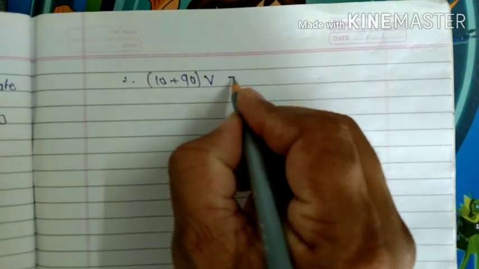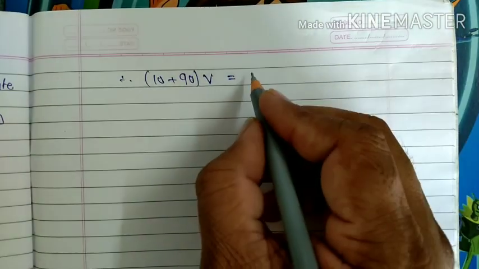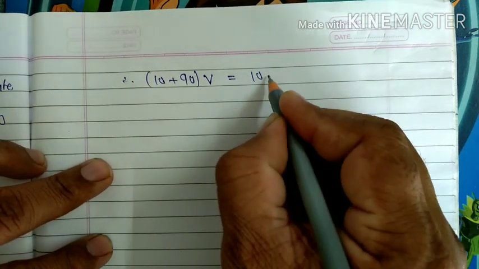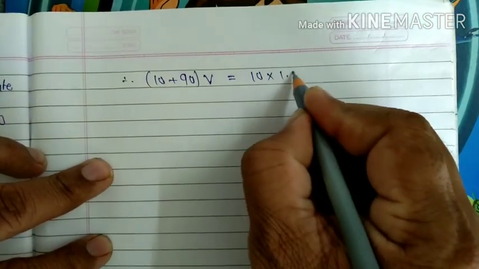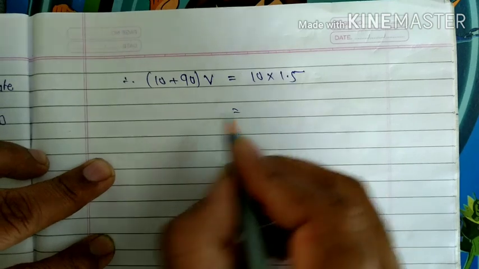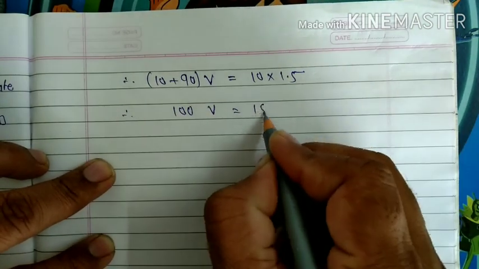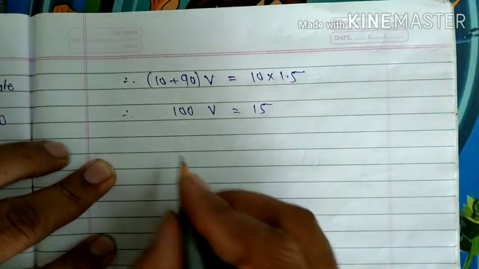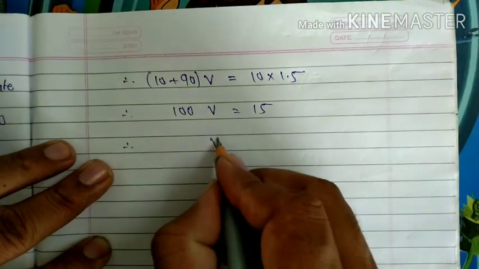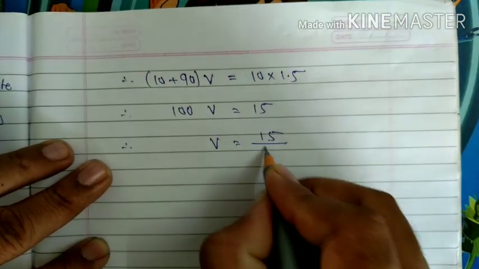So that I have written here, v is equal to m1 u1, that is 10 into 1.5. So therefore 100 v is equal to 15, 10 into 1.5. Therefore v is equal to 15 upon 100.